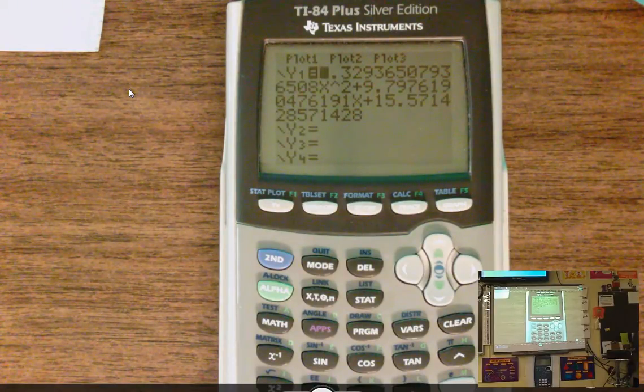Store, probably that, you could store the regression equation. So we're going to want to store it in our y function, y1. Do that and calculate it. It spits this out, but when I go to my y menu, it's stored right there.